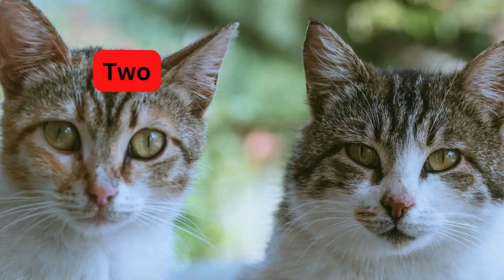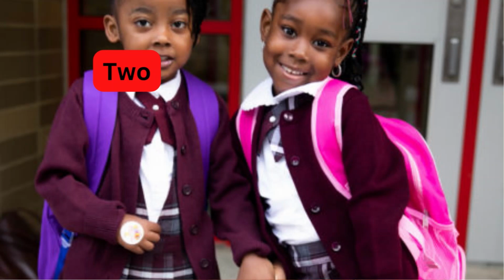Let's go to the last one. The last one is two. Two is used as the base form of number 2. I have 2 children. I have 2 books. I have 2 friends. I don't mean that I have only 2 friends. Of course, I have more than that. I'm just using it as an example.